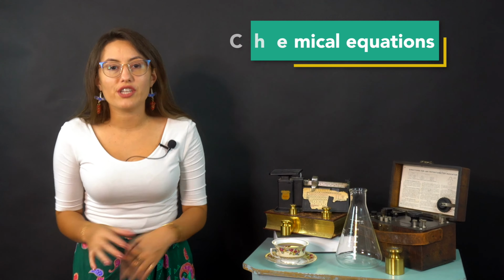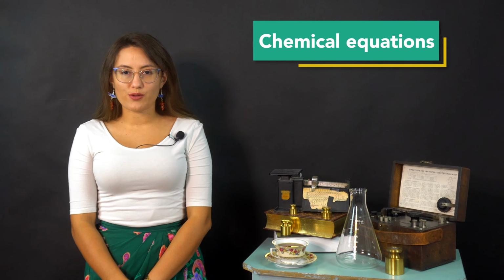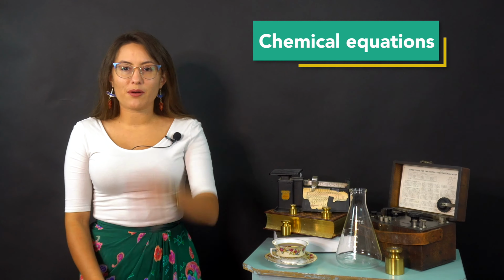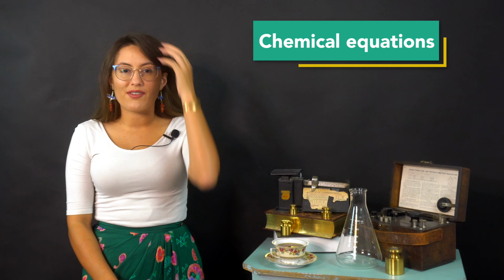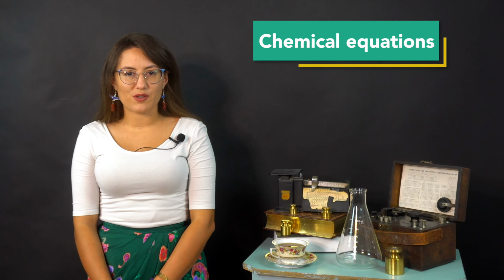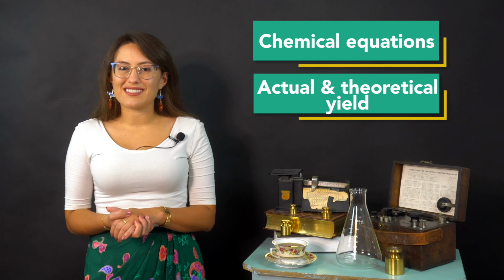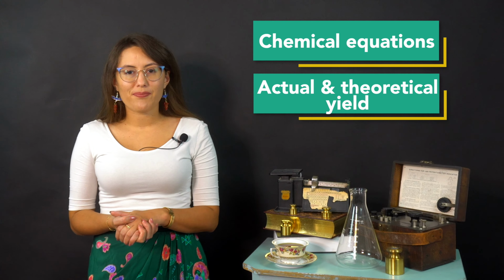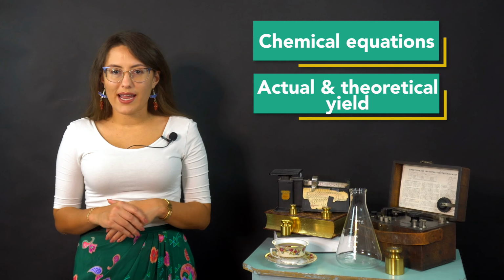In today's discussion, we are going to be revisiting chemical equations and learn how they can be a powerful tool to predict the outcome of a reaction. We're going to focus on using balanced chemical equations to predict the amount of a substance that is consumed or produced by a chemical reaction. As a reminder, this process is referred to as stoichiometry. We will also introduce the concept of actual and theoretical yield, as well as limiting and excess reactants.